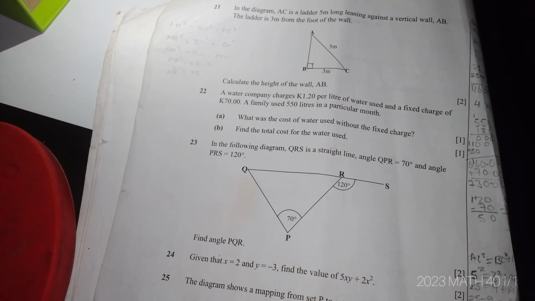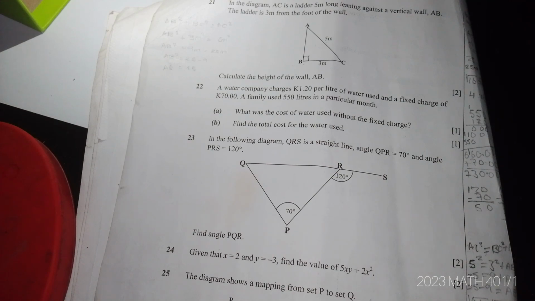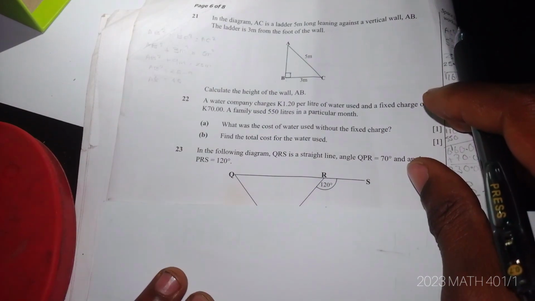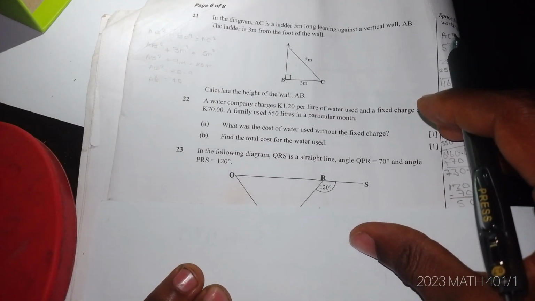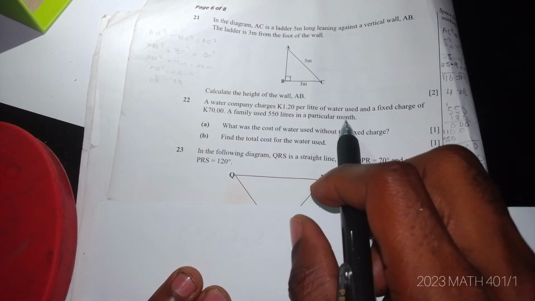On question 22, we have bills. It says here, a water company charges 1 kwacha 20 ngwe per liter of water used and a fixed charge of 70 kwacha. A family used 550 liters in a particular month.